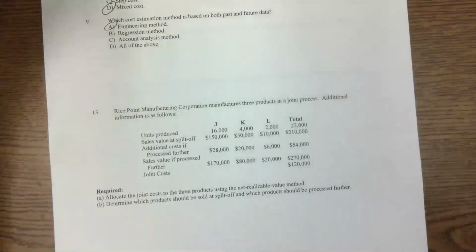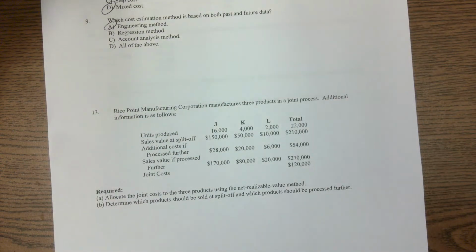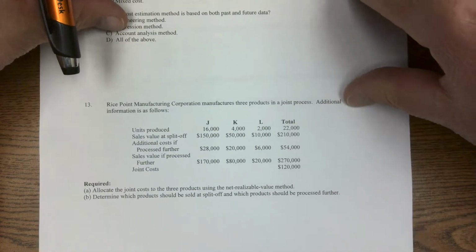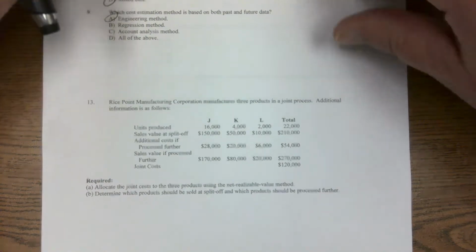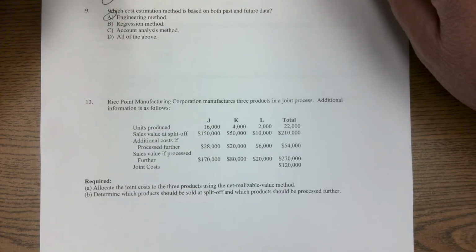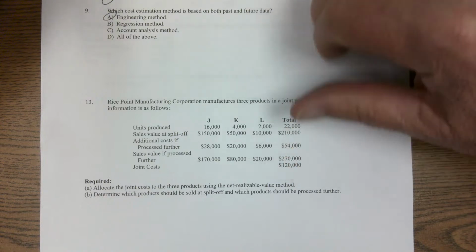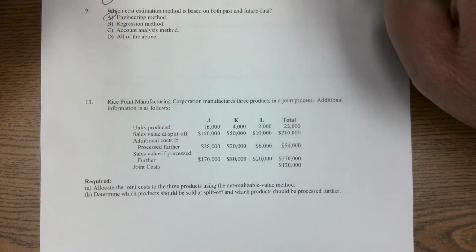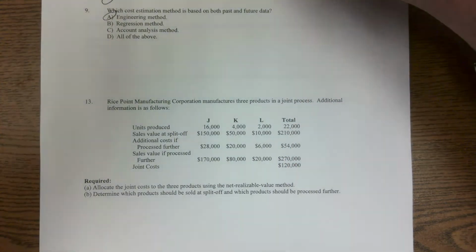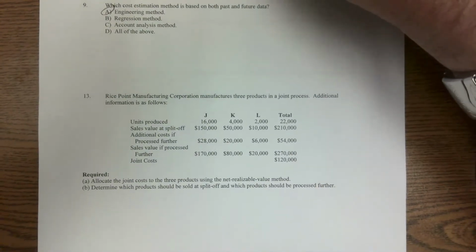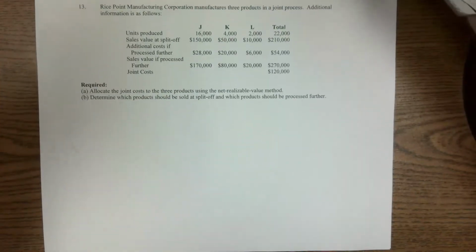Number 13. We've got the Rice Point Manufacturing Corporation manufactures 3 products in a joint process. Additional information is as follows. And we want to use the net realizable value method.